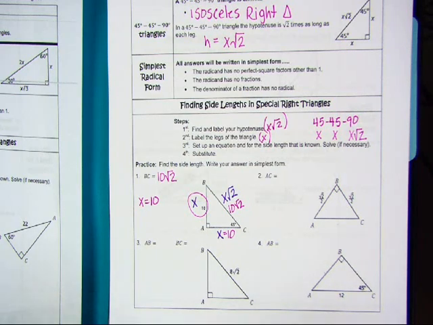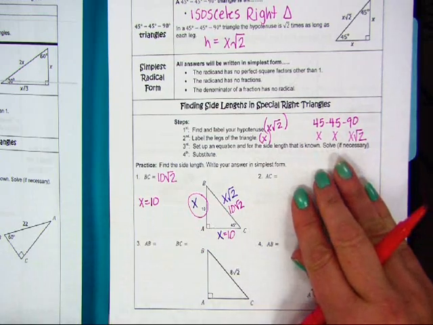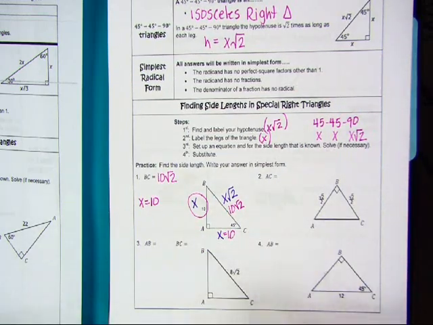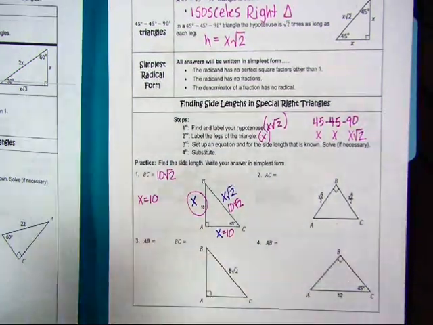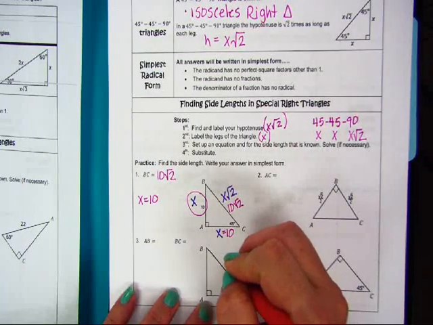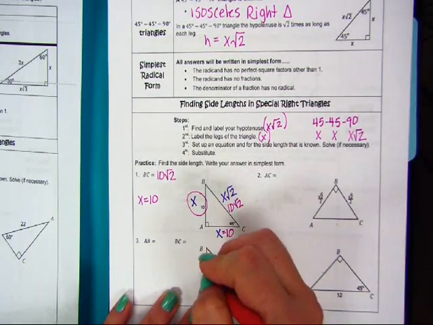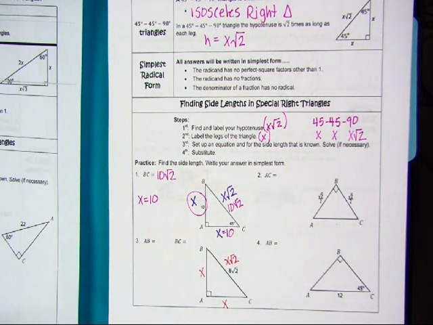Does that make sense? Okay. I'm going to skip number 2 for a second. I'm going to go down here to number 3. So in number 3, find your hypotenuse and label it x square root of 2. And then label your other 2 sides as x.